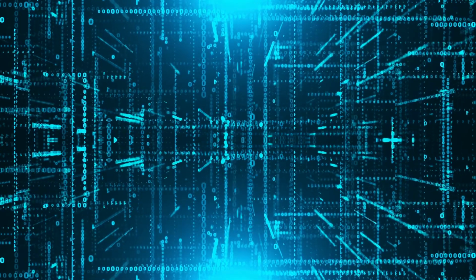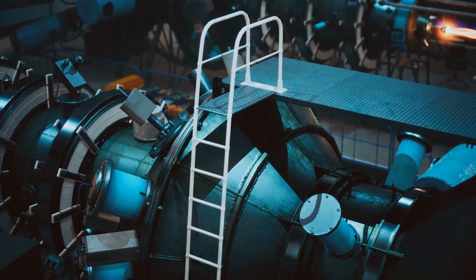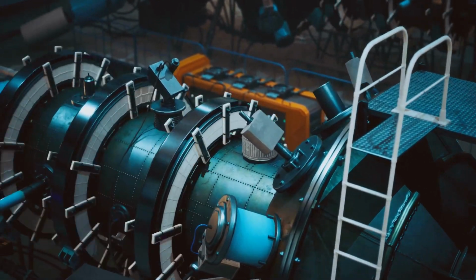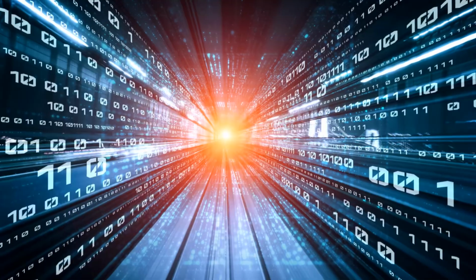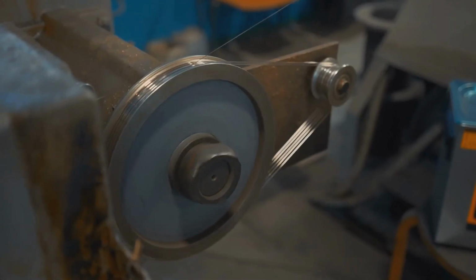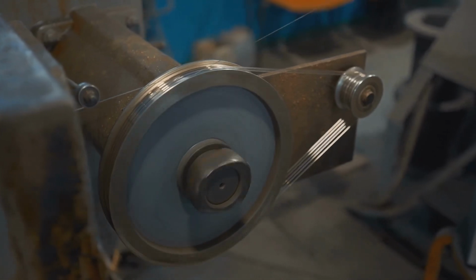Hey there, science fans. Today we're diving into the world of encoders, what they are, how they function, common faults, and how to troubleshoot them. So let's get started. These nifty devices are like the detectives of the machinery world. They tell us all about the motion and position of rotating objects.